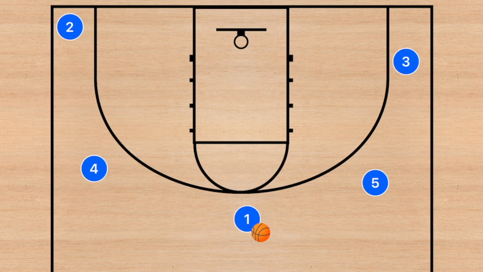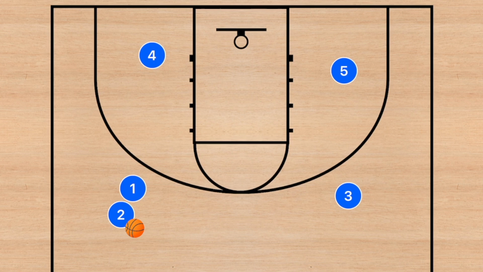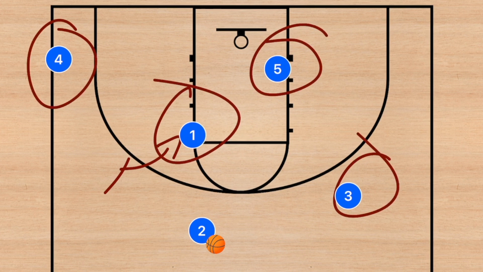And in all honesty, while that may look really complicated, it's really simple. 4 and 5 set pin down screens. Player 1 dribbles to one side. Player 2 comes off of that screen. Player 3 comes off of that screen. Player 4 pops. Player 5 rolls. Player 1 rolls. And player 2 has all of the options. He can pass to any of these 4 players, or he can score the ball himself.